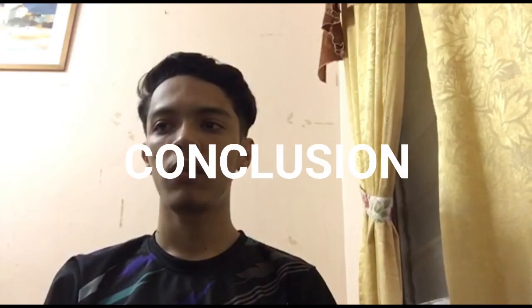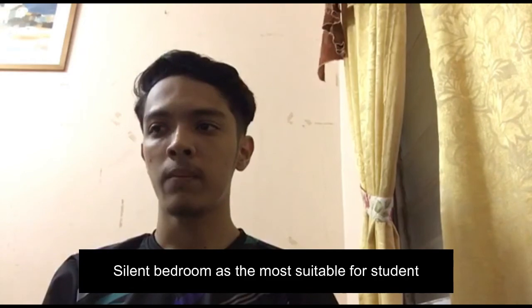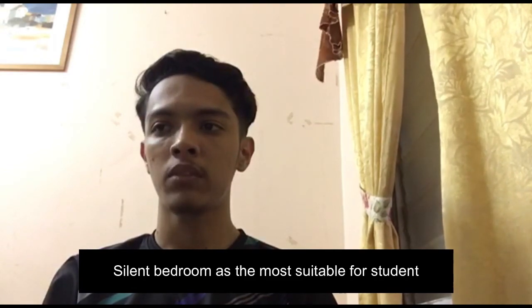Lastly, the conclusion for this experiment is we decided to choose the silent bedroom as the most suitable for students to get better and enough sleep. This is because the sound level is the lowest compared to the others. When the surrounding has a low sound level, students can sleep without sound disturbance.